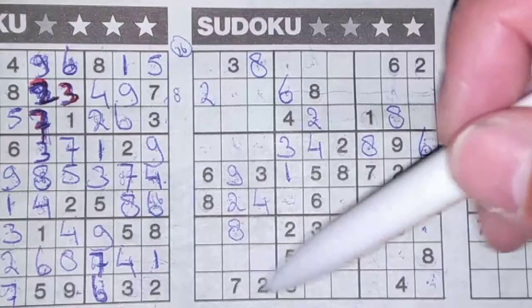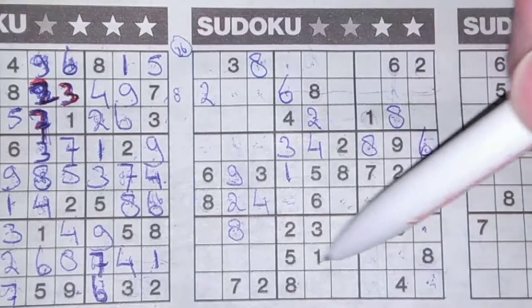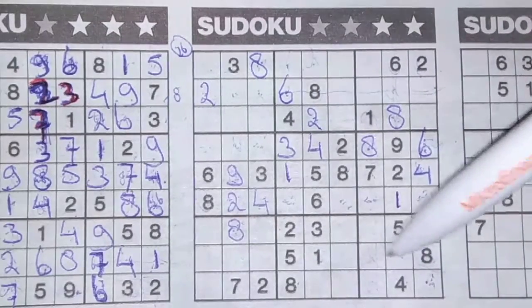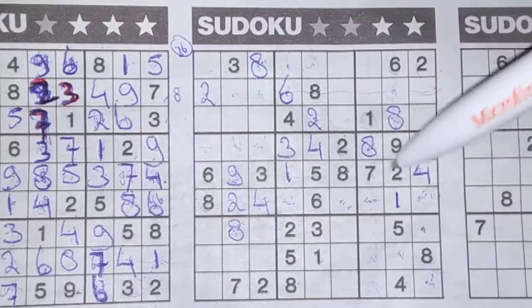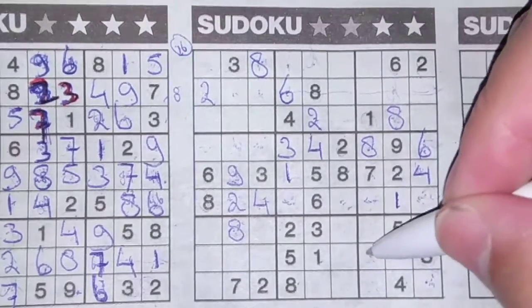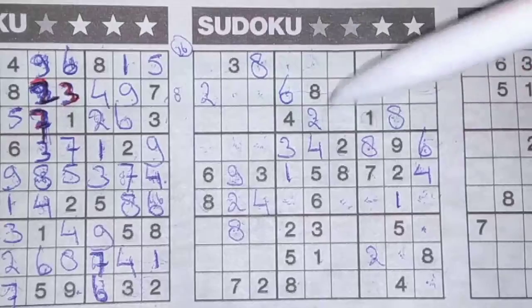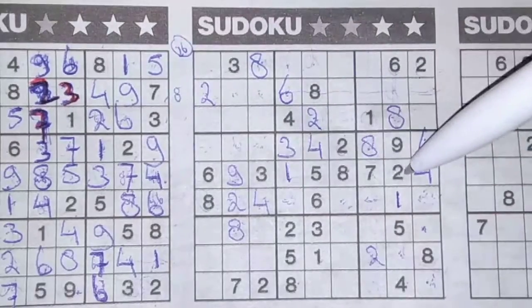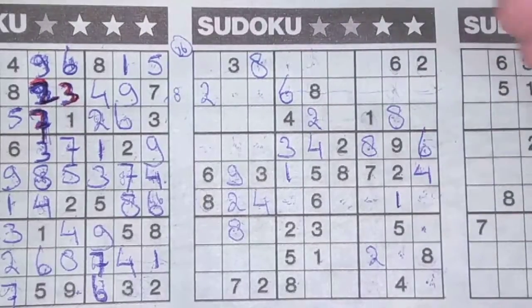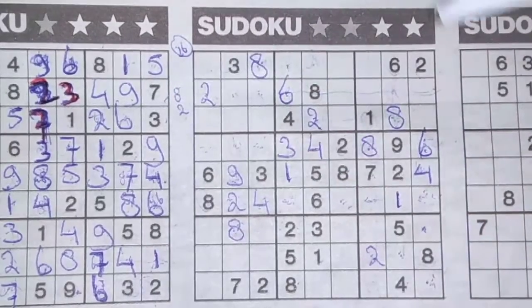2 in this row, 2 in the last row, so the row between. The only 2 places for the 2 should be here or there. But I see here 2, no 2 there. 2 should be here. And all the 2s are used, I can see. Yes, alright.